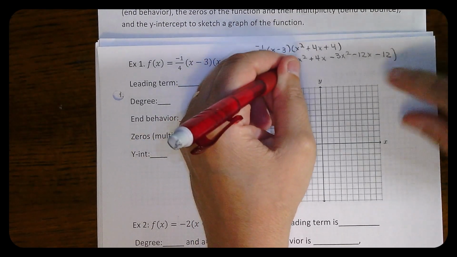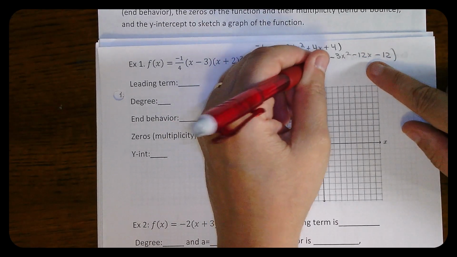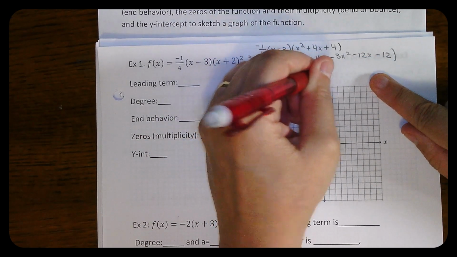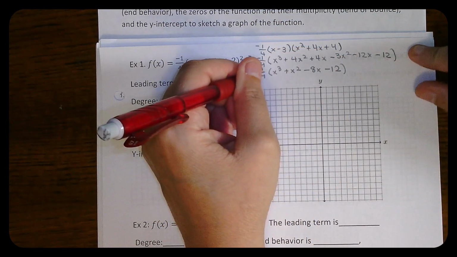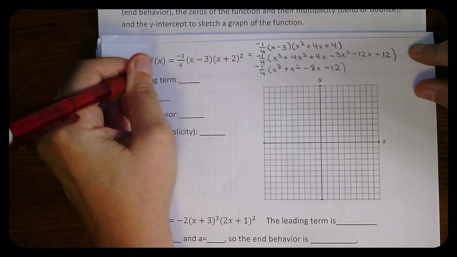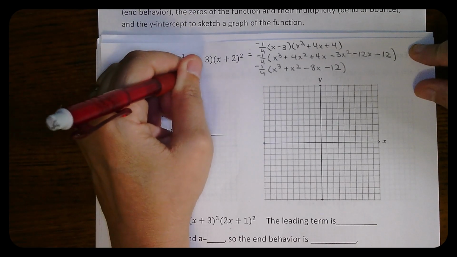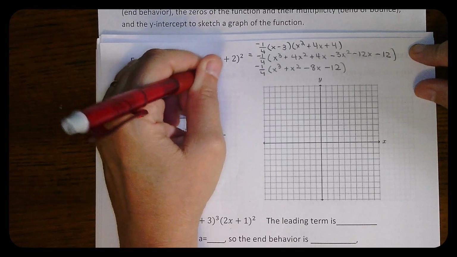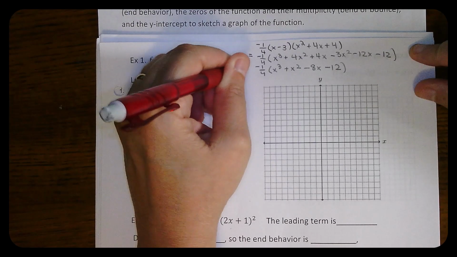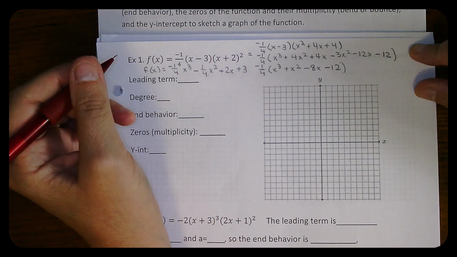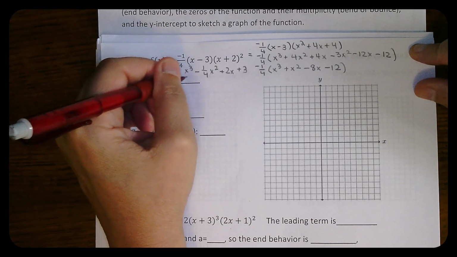And then we have like terms 4x squared and minus 3x squared, so that's x squared. 4x minus 12x is minus 8x, minus 12. So then you distribute that negative 1/4, and so f of x is negative 1/4 x cubed minus 1/4 x squared plus 2x plus 3. So we did all that work just to get this leading term.